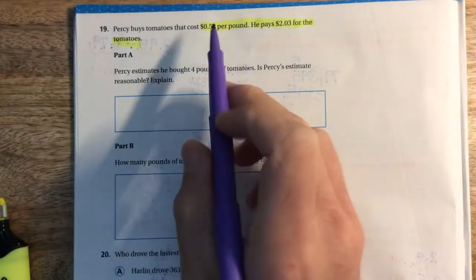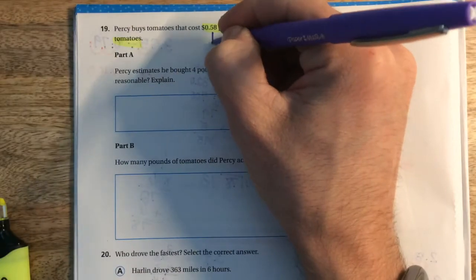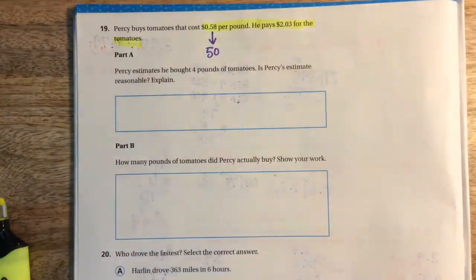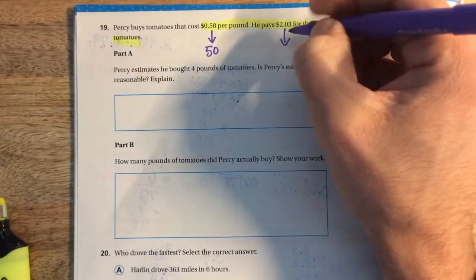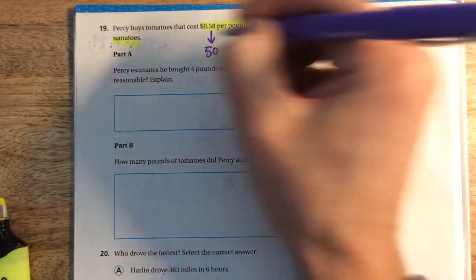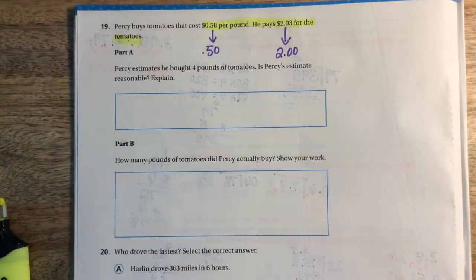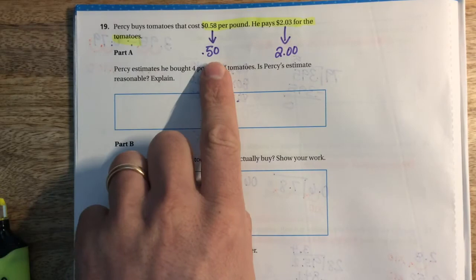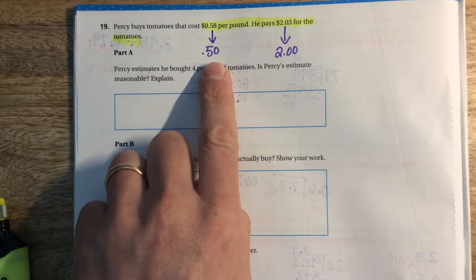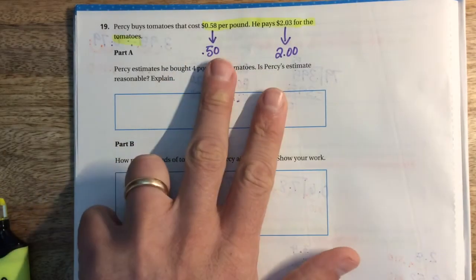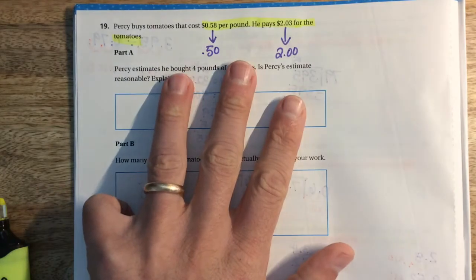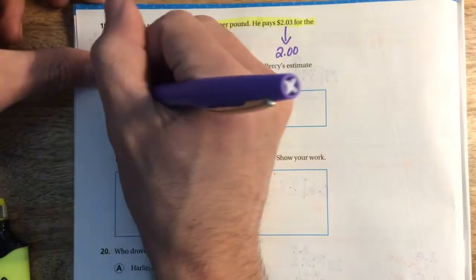So I think of this 58 cents per pound as pretty close to 50, and this is pretty close to $2. If he bought 4 pounds of tomatoes: 1 pound, 50 cents; 2 pounds, $1; 3 pounds, $1.50; 4 pounds, $2. So I would say yes.